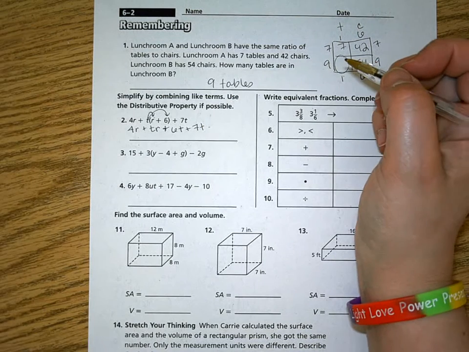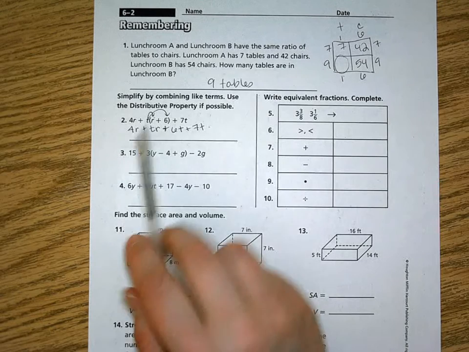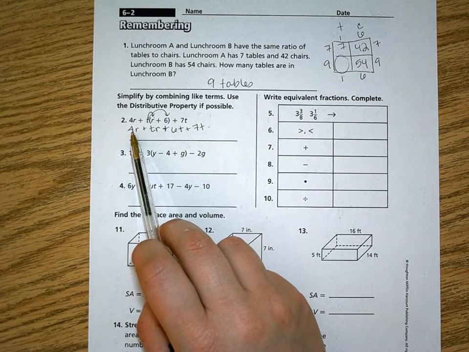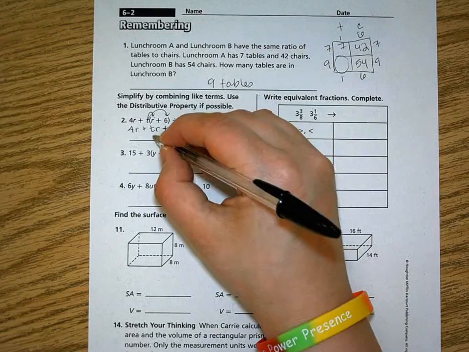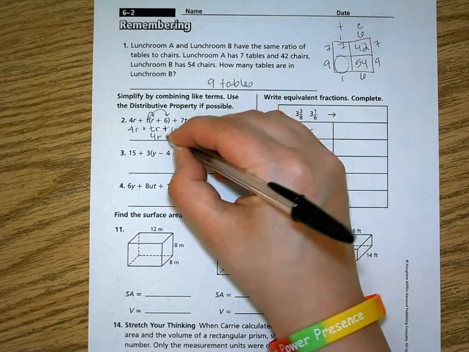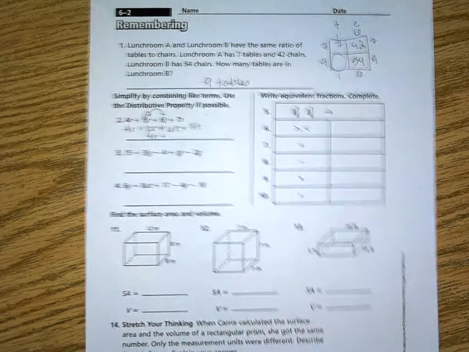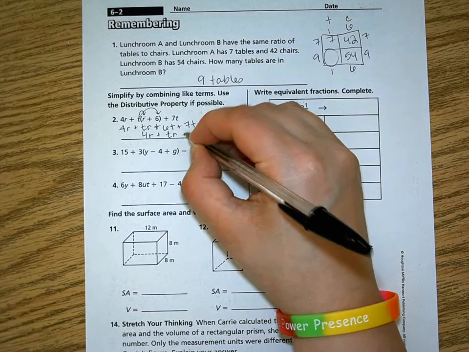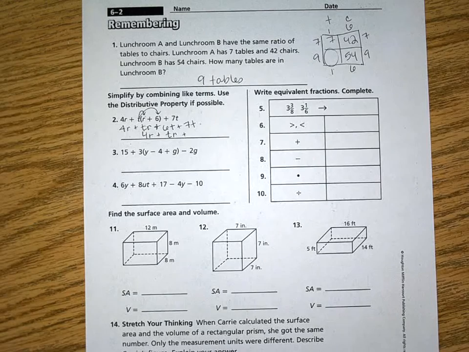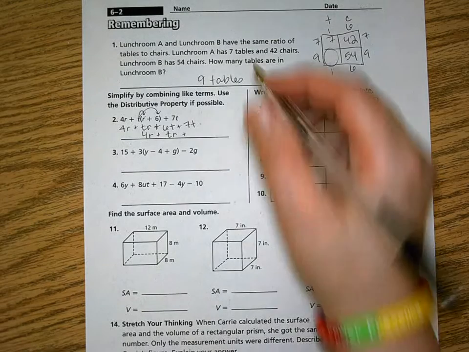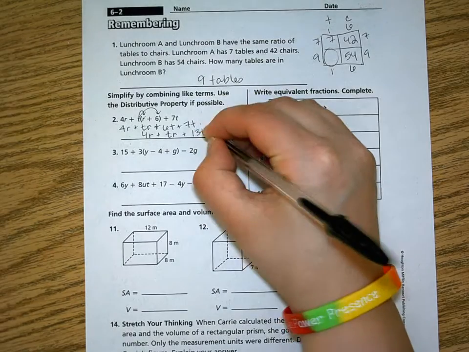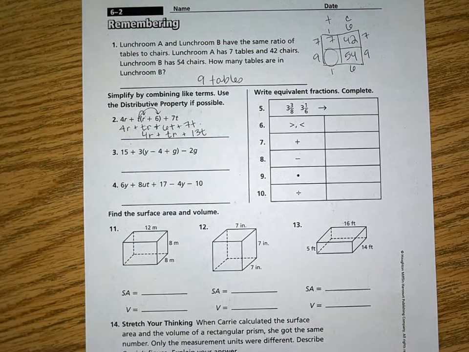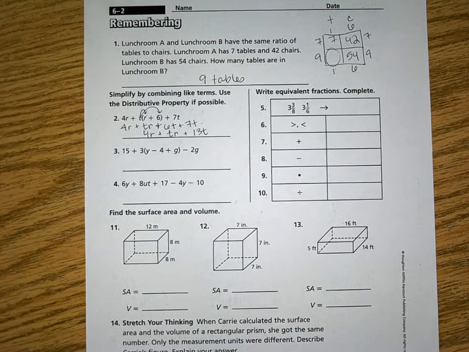All right, so for this one, we have only one term that has just an R in it, so we can leave that by itself, 4R, plus there's only one term that has T and R in it, so we leave that by itself as well. And then the 6T and the 7T, we can combine those. 6T plus 7T is 13T. So 4R plus TR plus 13T.